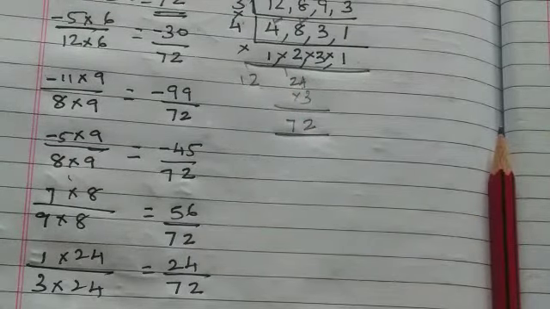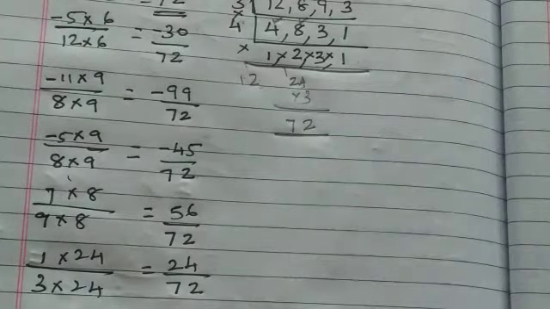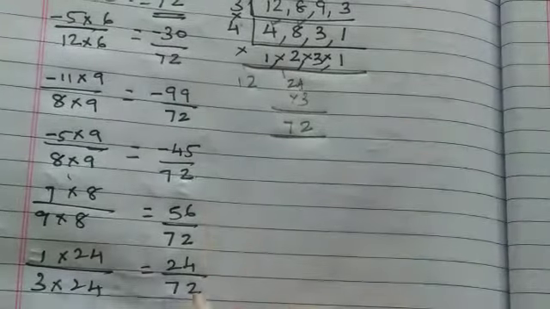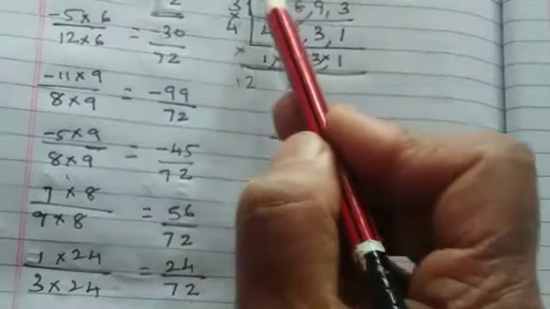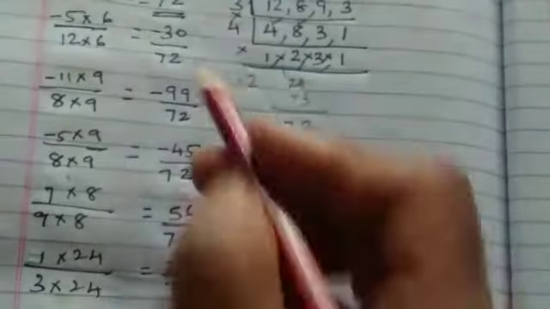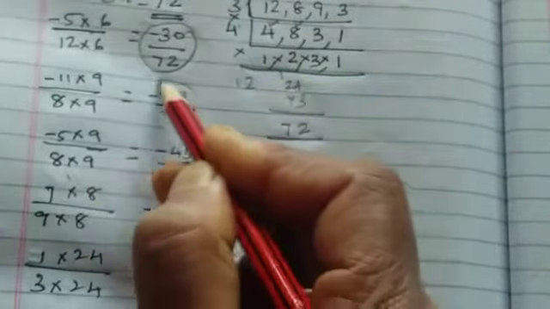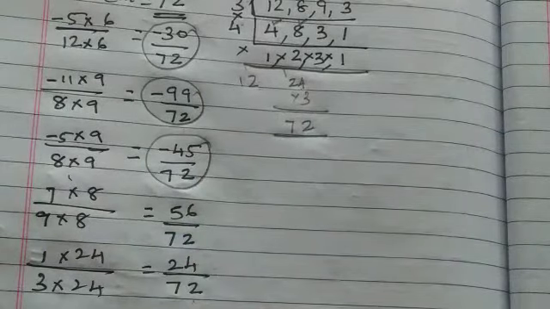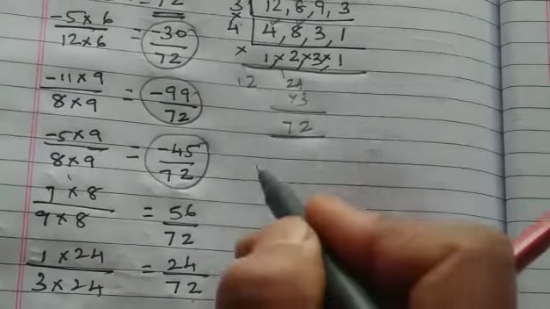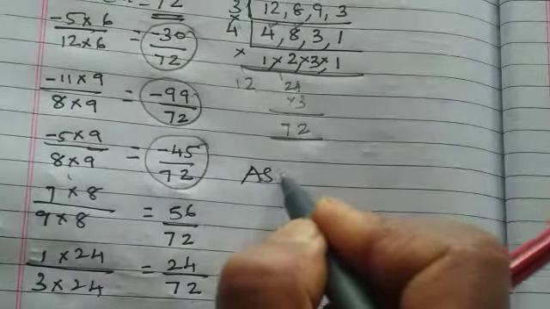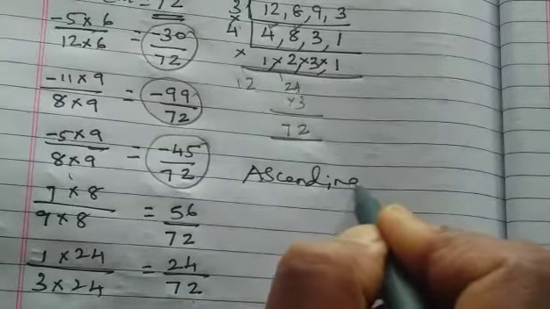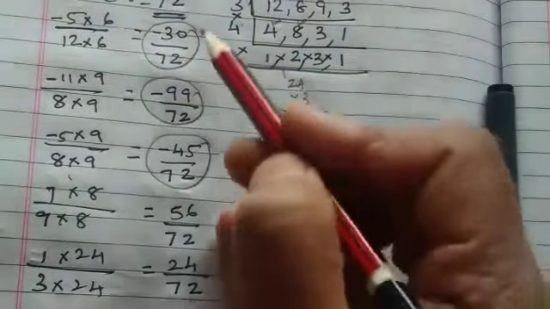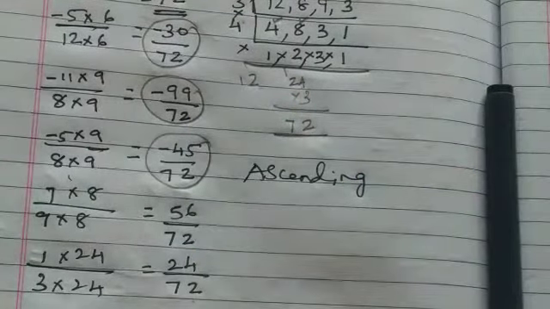Now it is easy to compare. You just compare the numerators and we can arrange the numbers in ascending and descending. We have negative and positive both. We have 2 positive numbers and 3 negative numbers. So circle the negative numbers just for us to avoid confusion, which is positive, which is negative. Now ascending is from smaller to greater. We have negative and positive, which is smaller? Negative integers are smaller. So we have to arrange the negative rational numbers first.